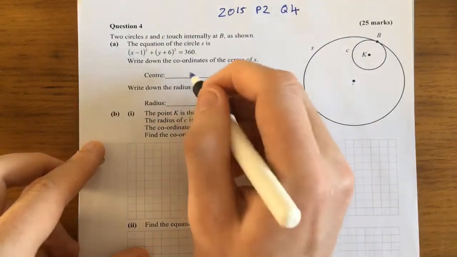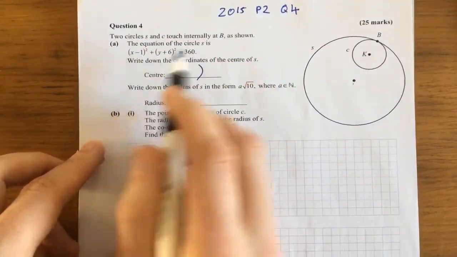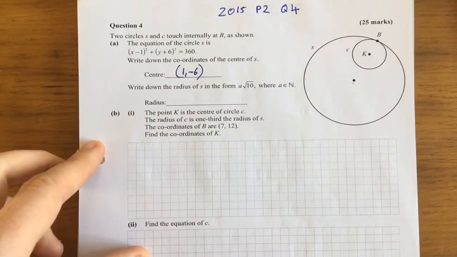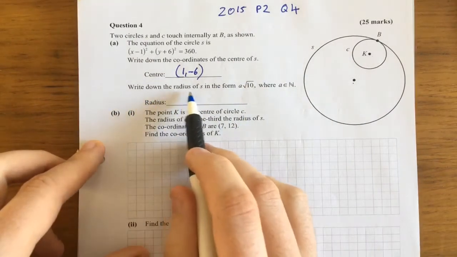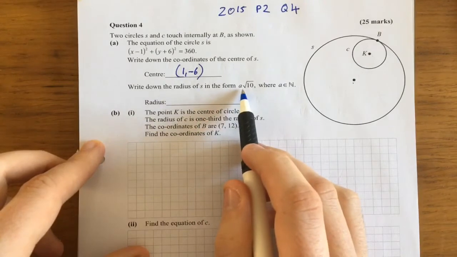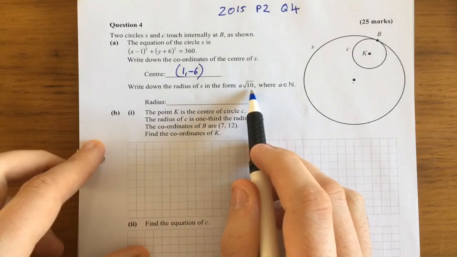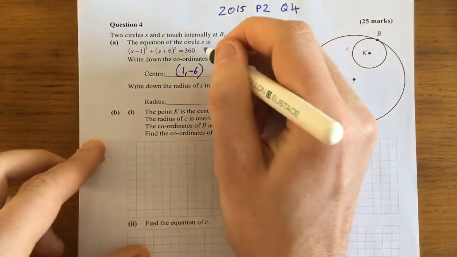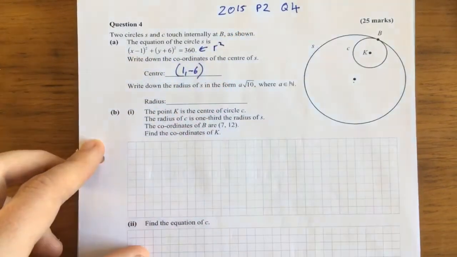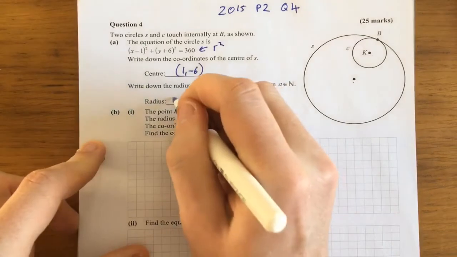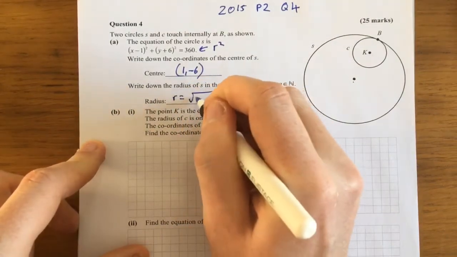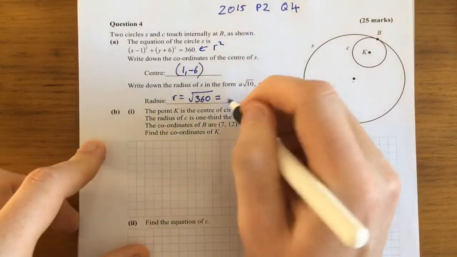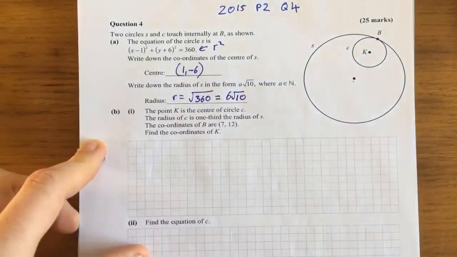The center of S needs to be (1, -6). That is what the center needs to be. And write down the radius of S in the form a root 10. So this is in this format here. This 360 represents r squared, so r on its own must represent the square root of 360. If you put that into the calculator, you're going to get 6 root 10.